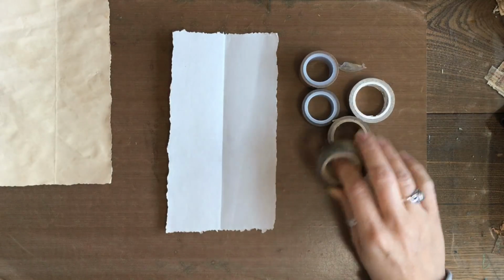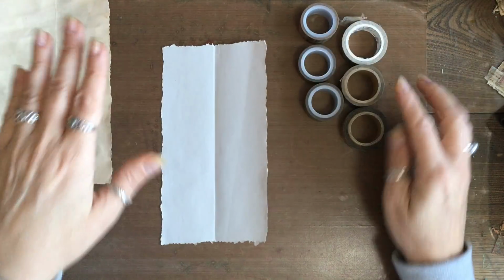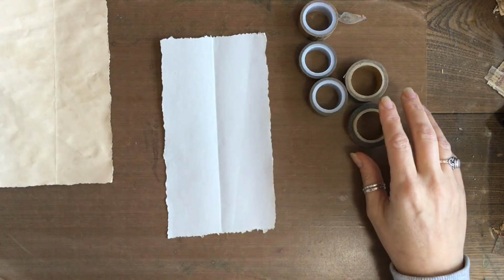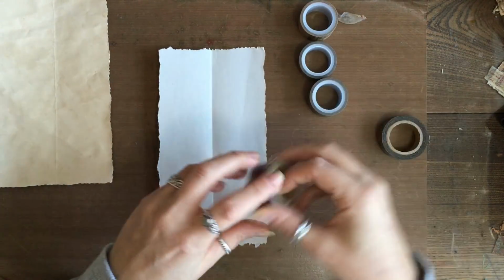And that's kind of, okay, that's not a Tim Holtz one actually. Don't know what that one is. Put that in there. So let's get started.